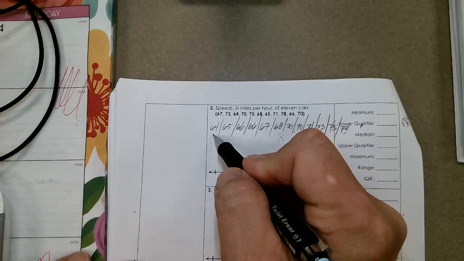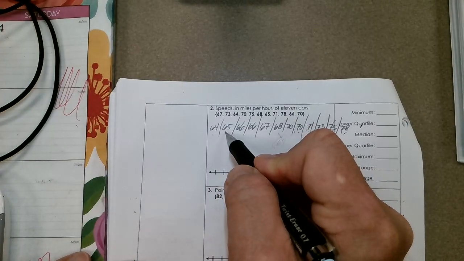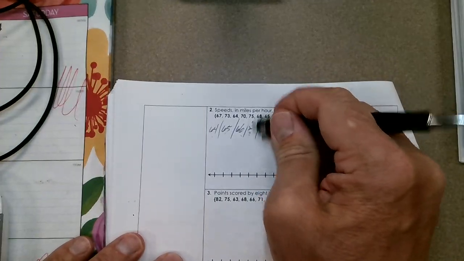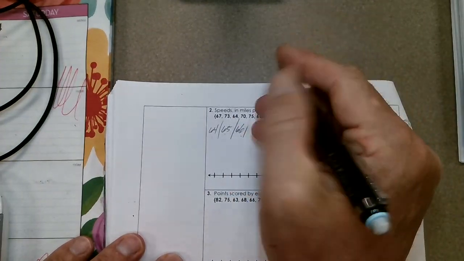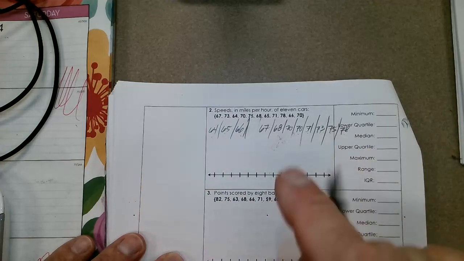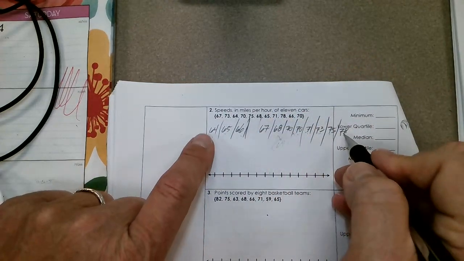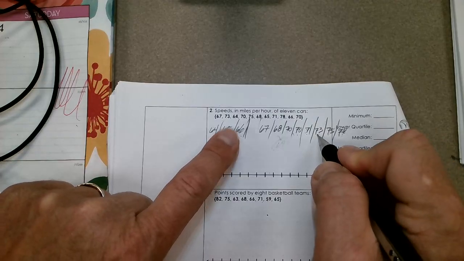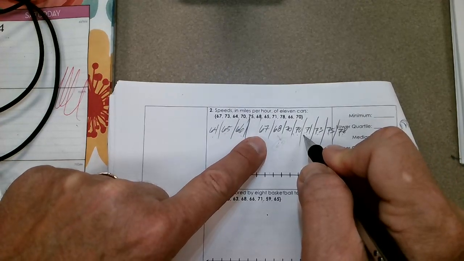So let me double check this. 64, 65. There's only one 66. That is my problem. So, all right, now let's do this again. Let's get the median. I apologize, but I saw I made a mistake, right? We have to correct that.